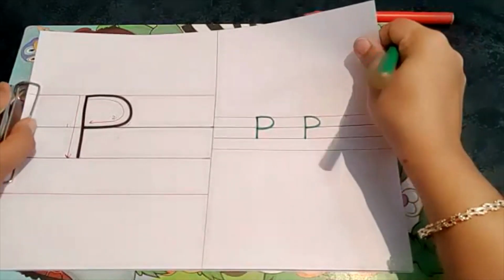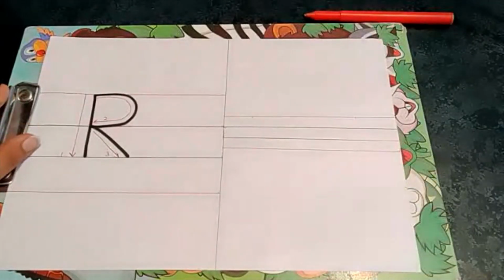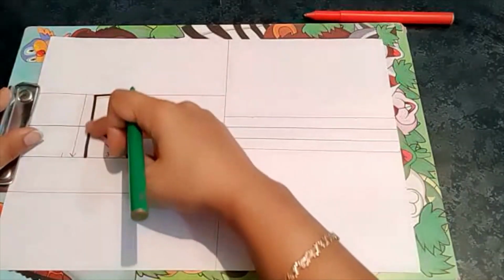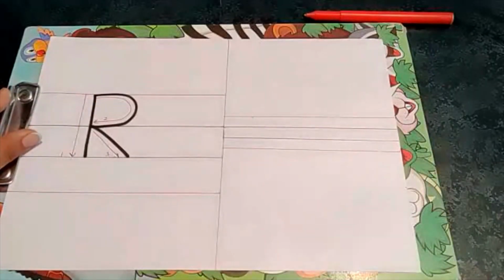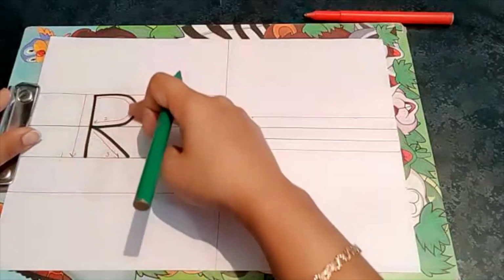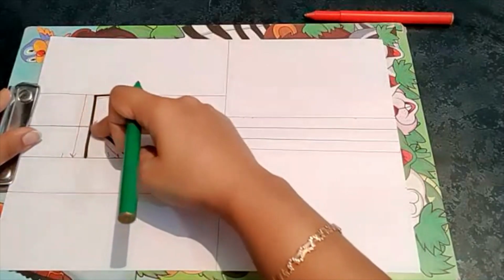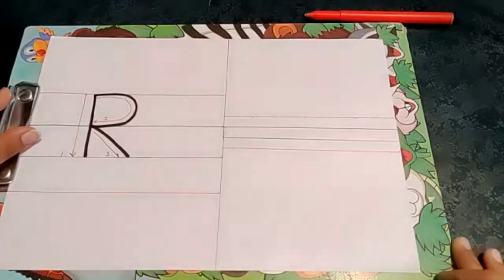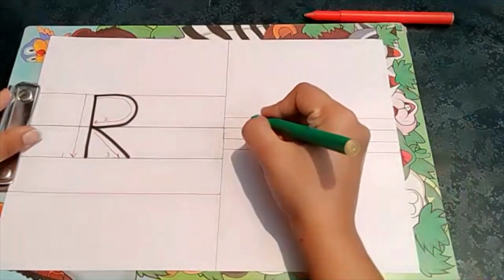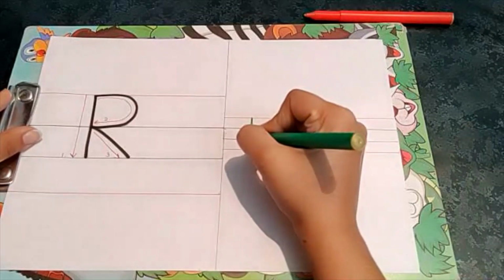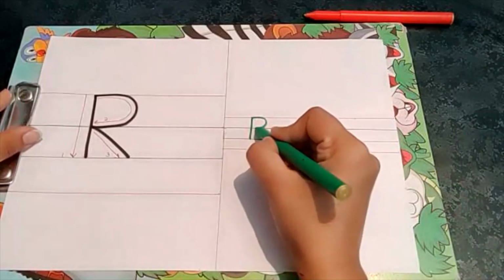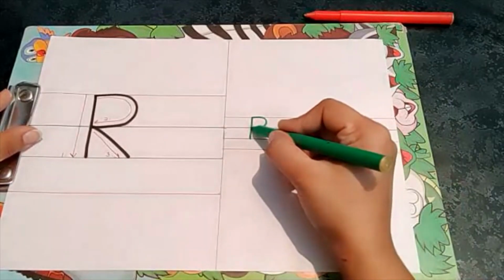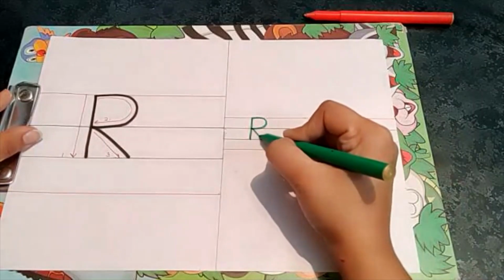Our next alphabet is letter R. Like we have made letter P with the help of a standing line and a curve like this. In letter R, we have to make P first, then a slant line like this. Let's start writing. A standing line from upwards to downwards, then a curve from the pink line to the black line like this, and a slant line from black line to black line. See?